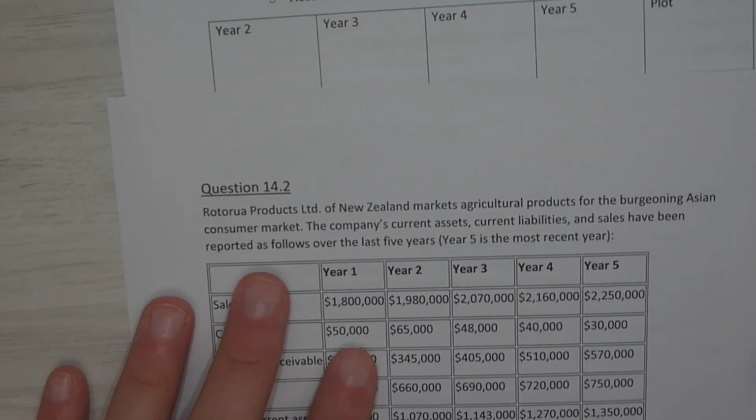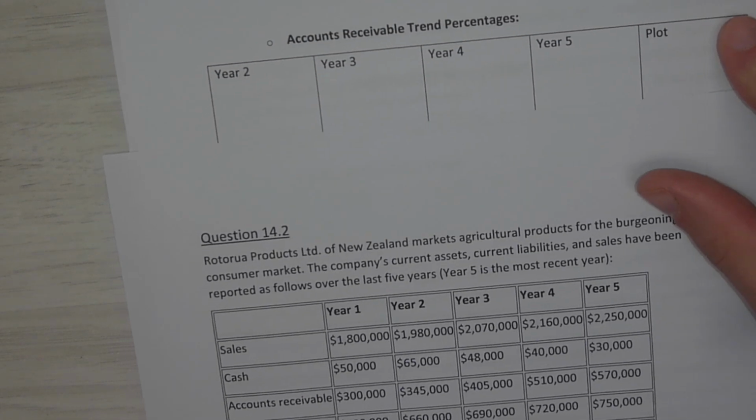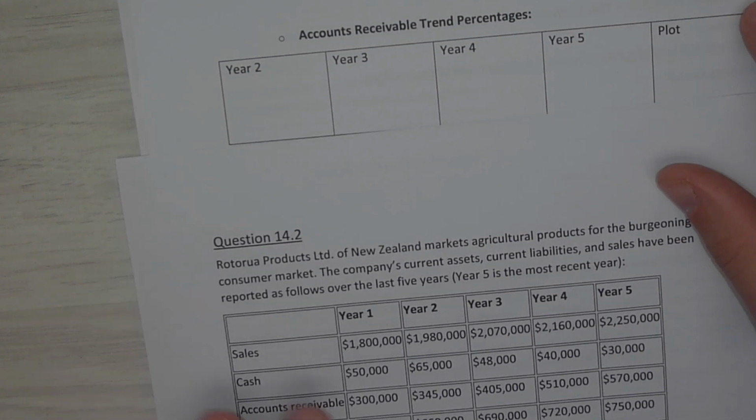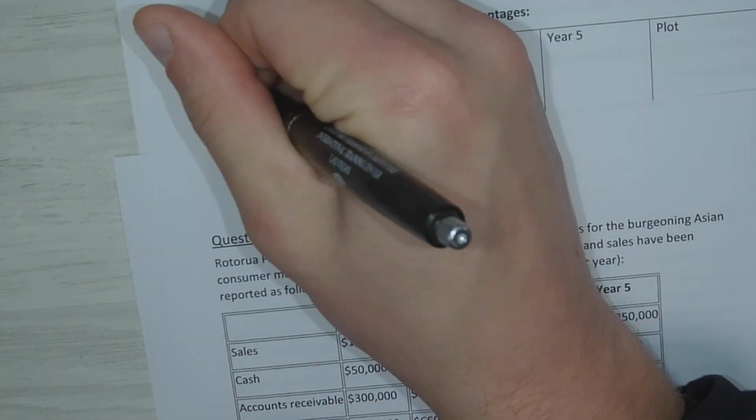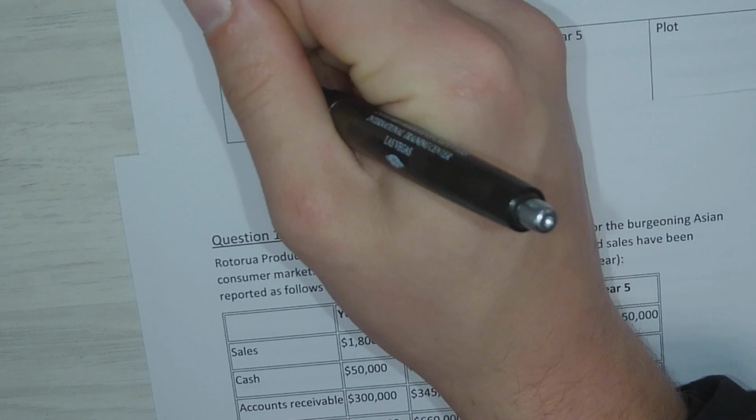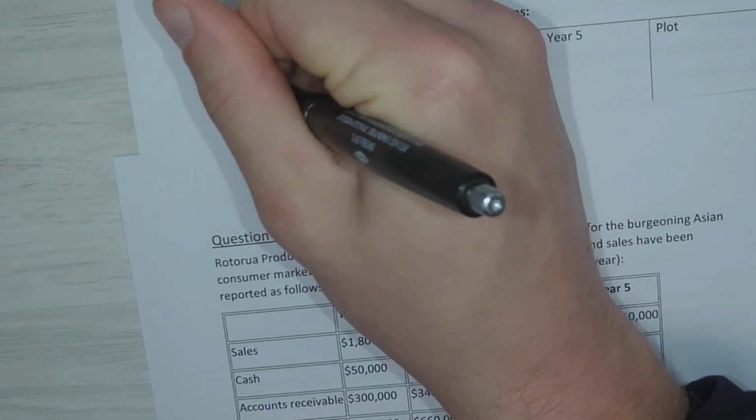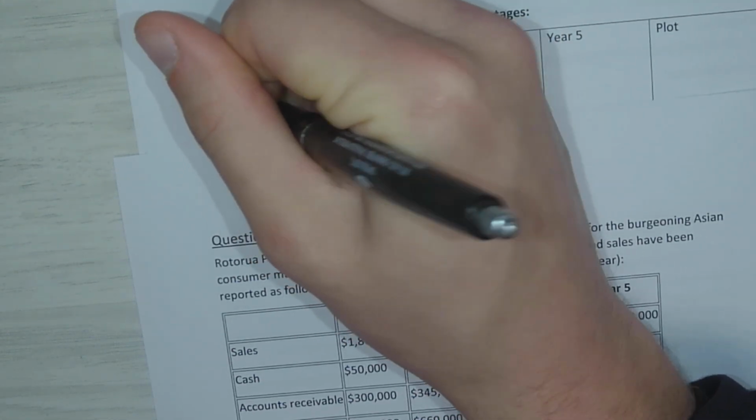Our accounts receivable trend percentages. So we have 345,000 over 300.